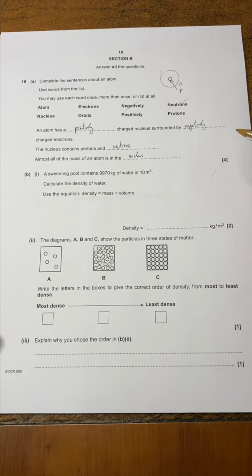16bi. A swimming pool contains 9,970 kilograms of water in 10 meters cubed. Calculate the density of water. They've handily given us an equation to use, but we might as well use the physics algorithm to see what we've got to play with.